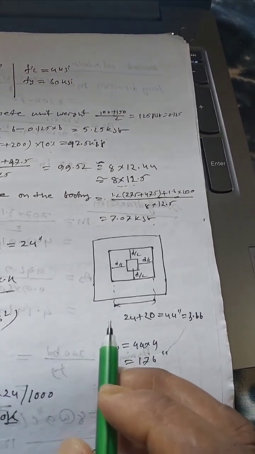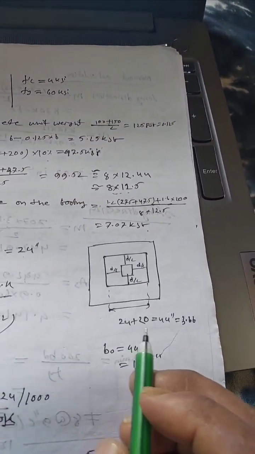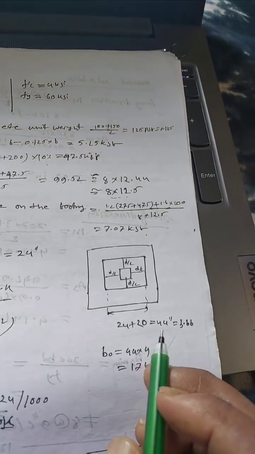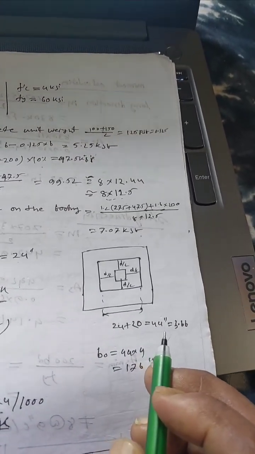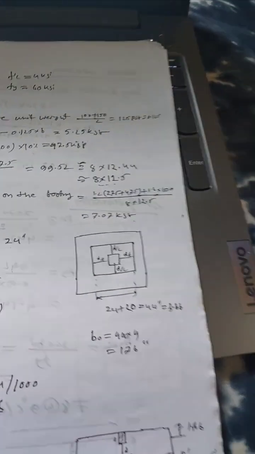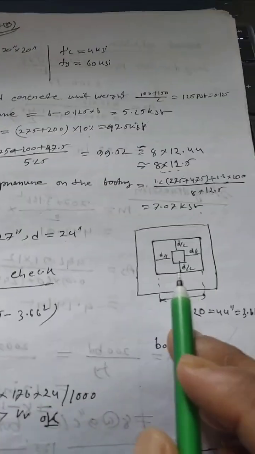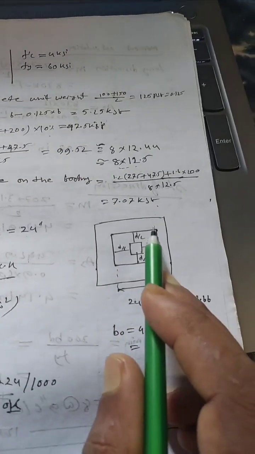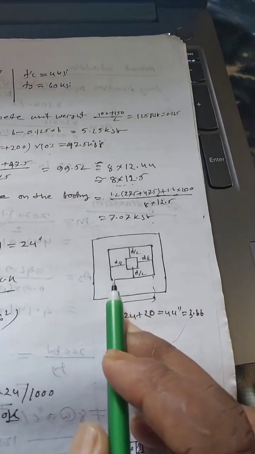So adding 24 and 20 we get 44 inch. Convert into feet, 3.66.